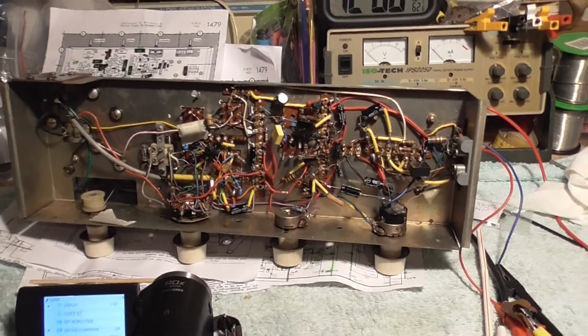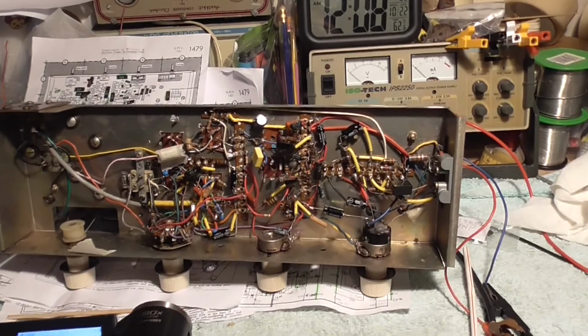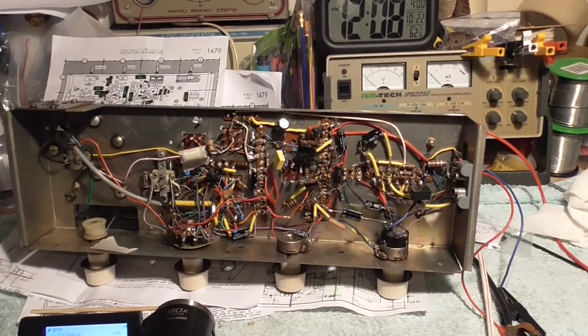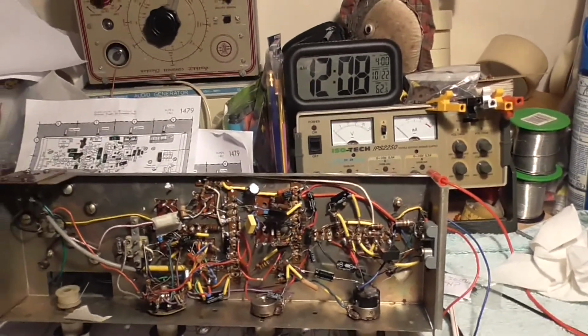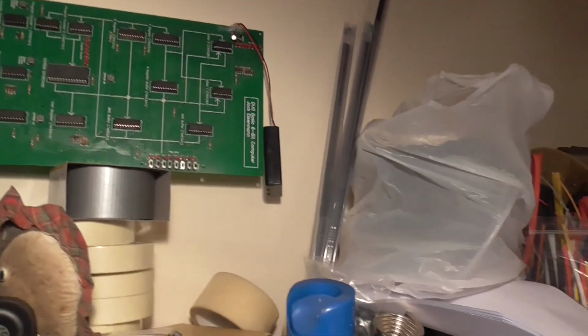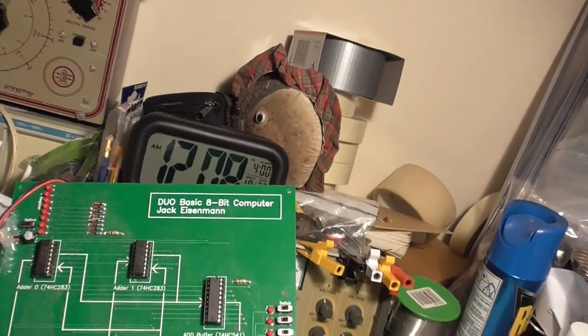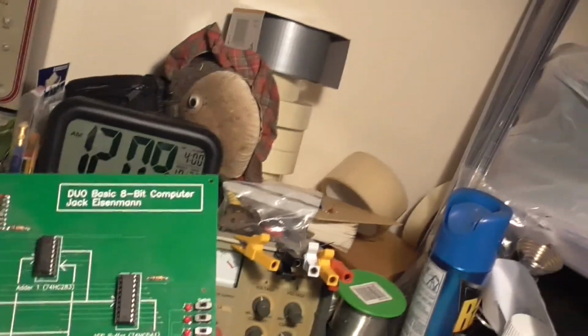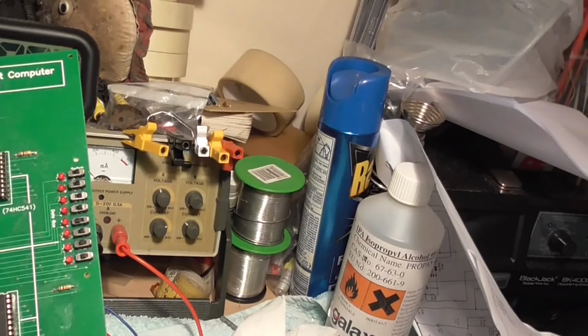In the meantime, I've found a box of my electronic parts that I've been looking for, including my isolation transformer. I found that at the back there. That's a computer thing I made. It was the very first project I made when I came back. I'll do a video about it one day. I don't fully understand how to read binary, but it's a binary computer.